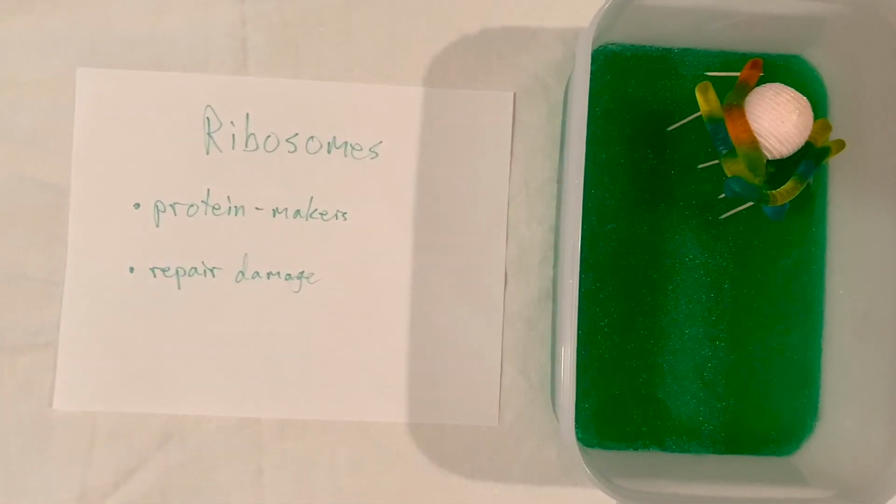Ribosomes are small structures that make protein, which can be used to repair damage within the cell. They're most commonly found on the endoplasmic reticulum, and they can also float around in the cytoplasm, which was the jelly substance. We are going to represent them with Nerds because of their size. And we're going to place a few on the endoplasmic reticulum and a few in the cytoplasm.